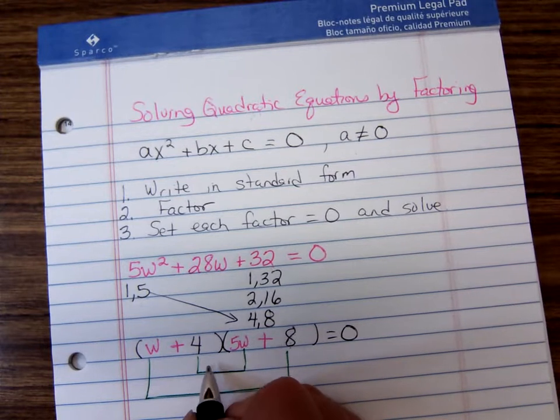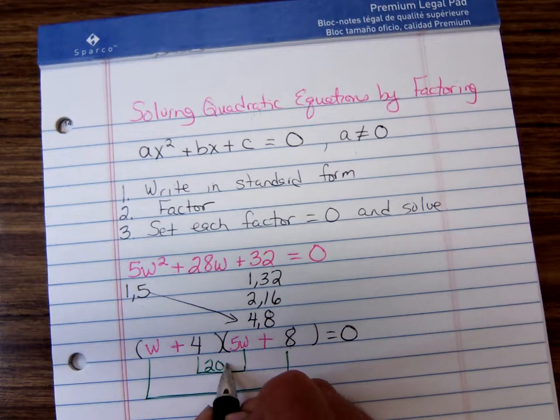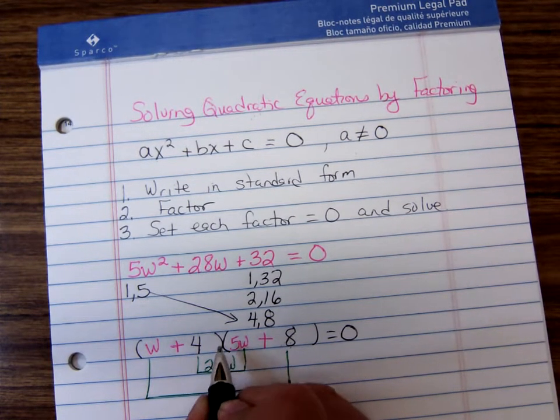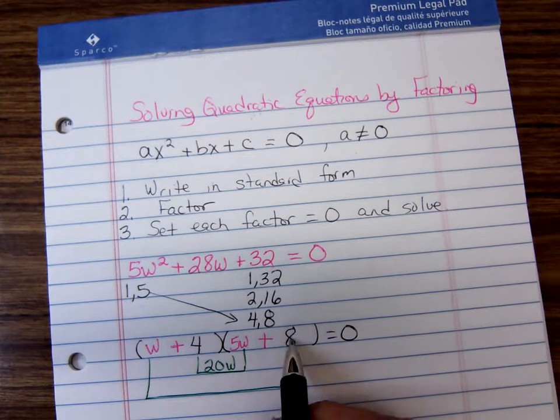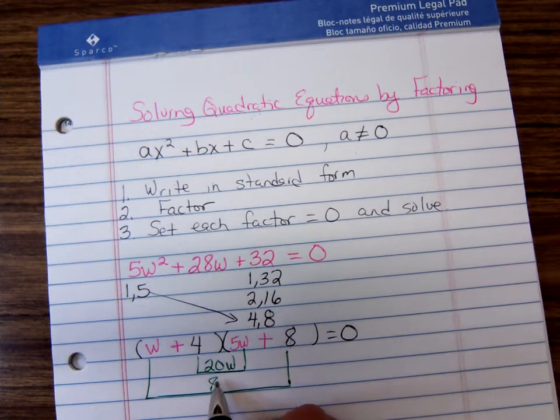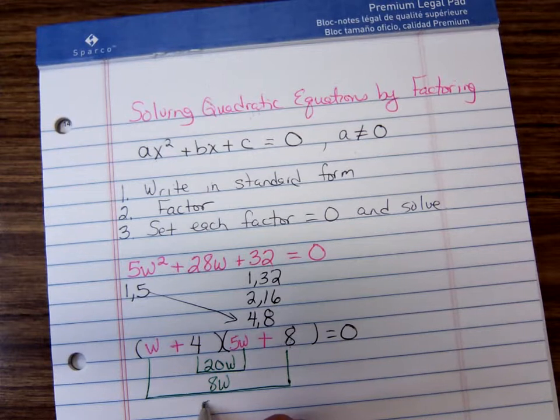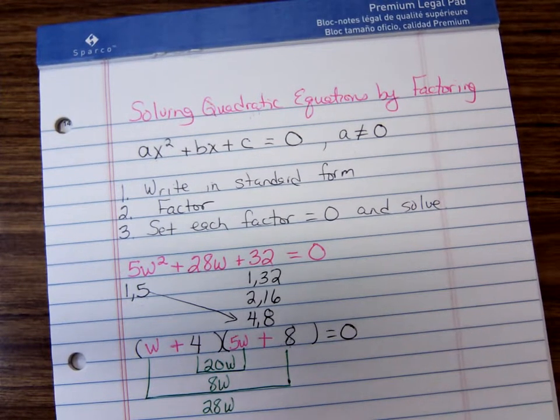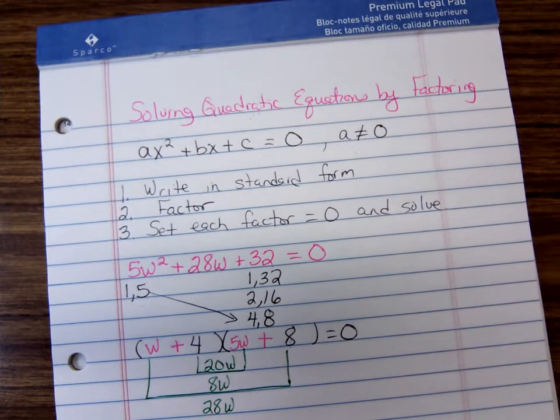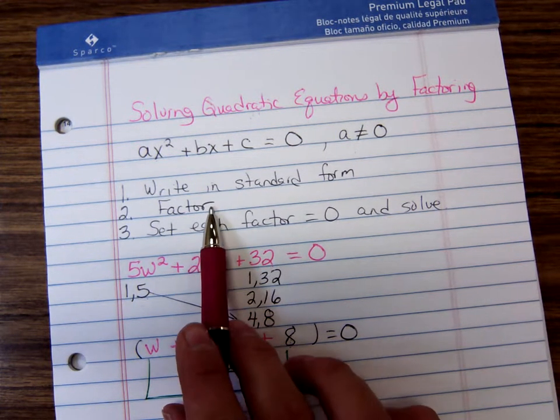We would have 20W. 4 times 5W is 20W. 8 times W is 8W. Oh wow, did I get the right one right off? I sure did, didn't I? Okay, so it factors as W plus 4 times 5W plus 8. So we factored it.